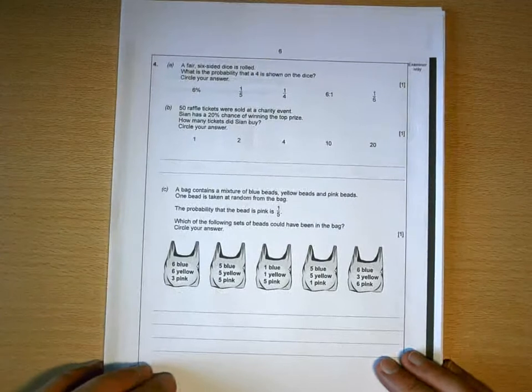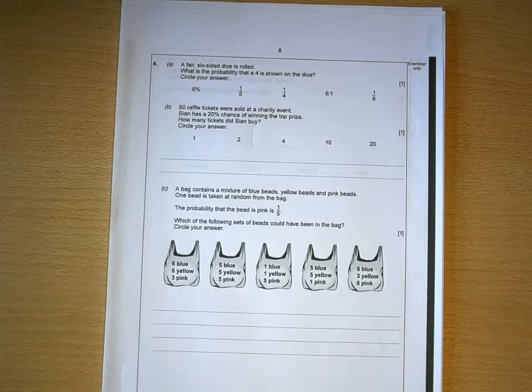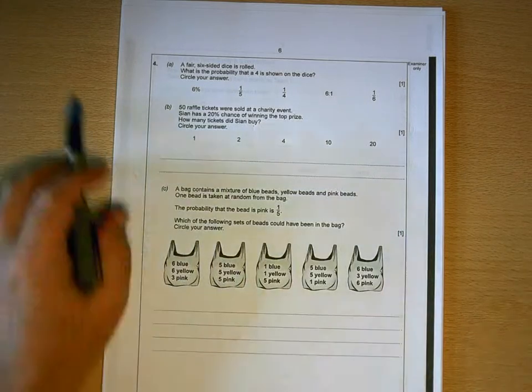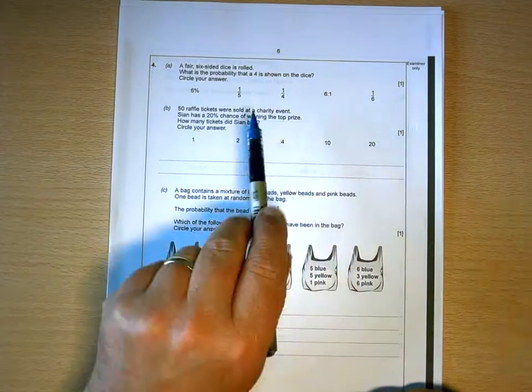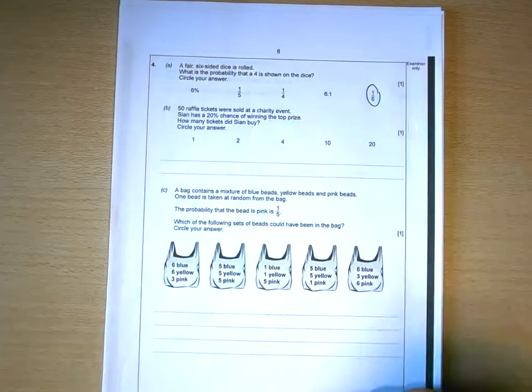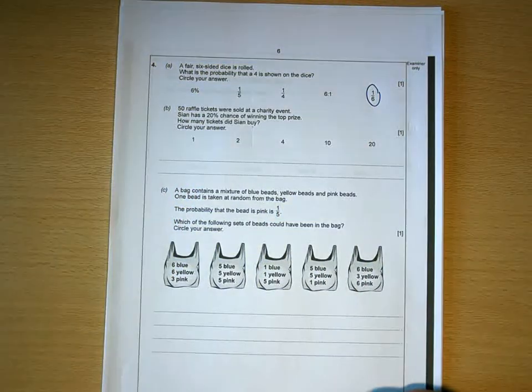Okay, some probability. A fair 6-sided dice is rolled. What is the probability that a 4 is shown on the dice? Well, on a fair 6-sided dice, there is only one number 4 out of 6 possible outcomes, which is written as a fraction 1/6.